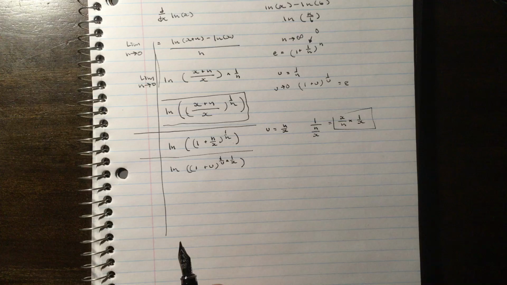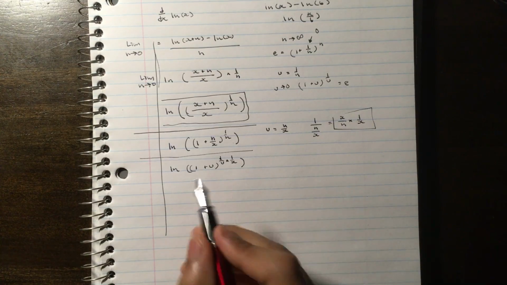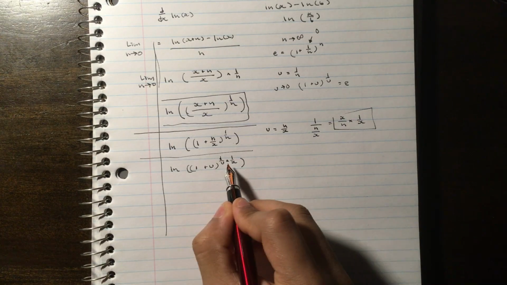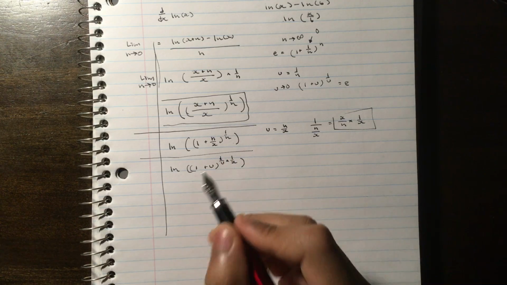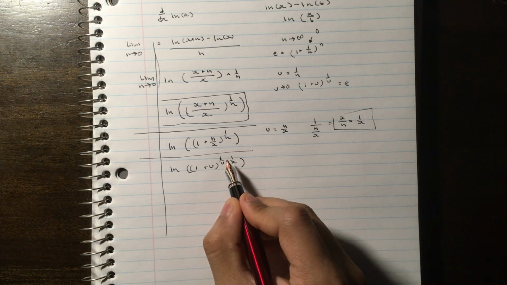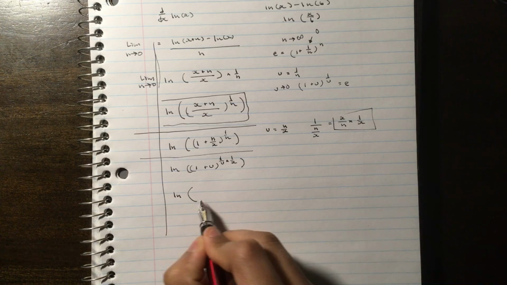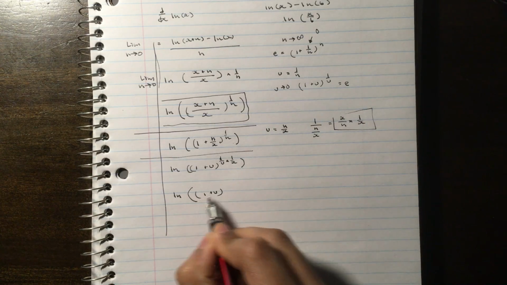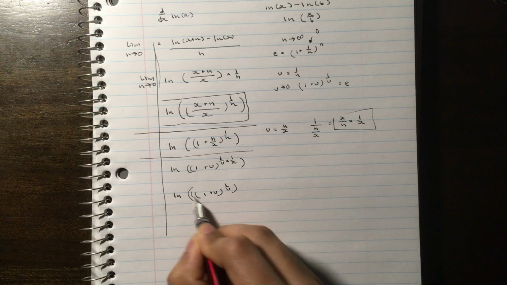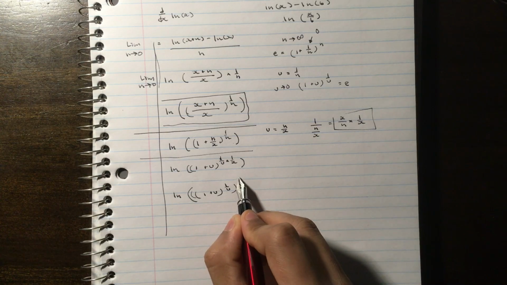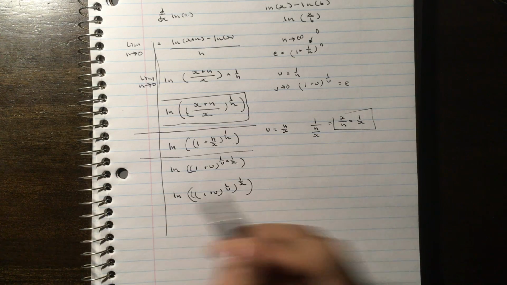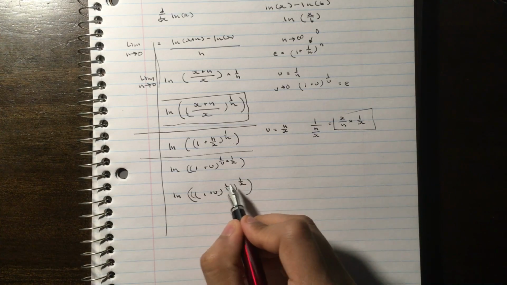When I multiply the power, it's the same as saying I take the ln of (1 plus u) to the 1 over u, to the power of 1 over x. There's no difference; they would still multiply.